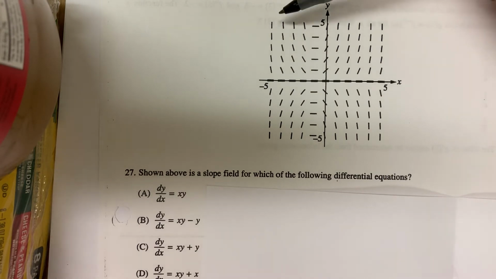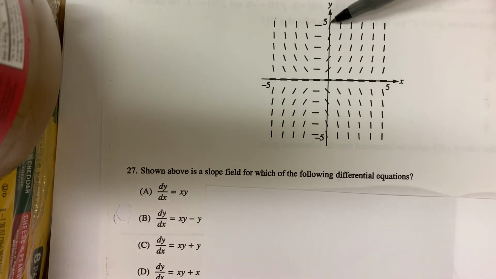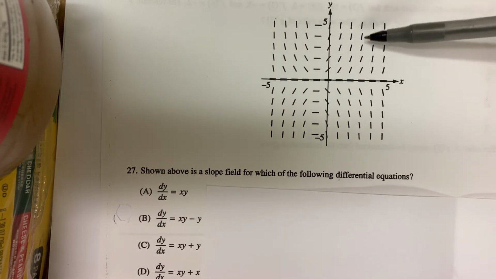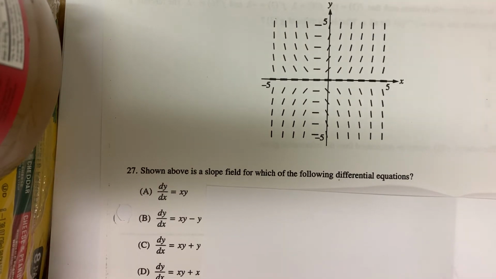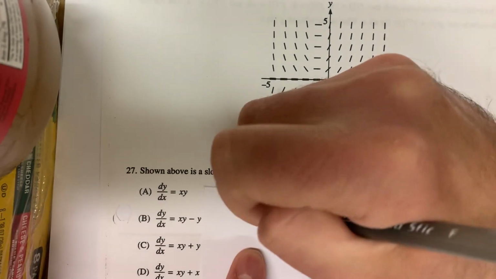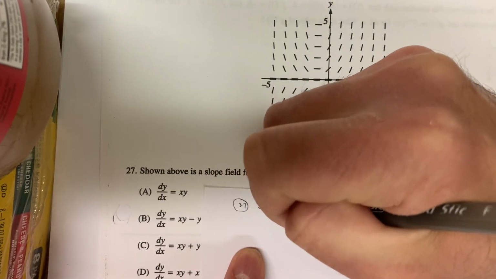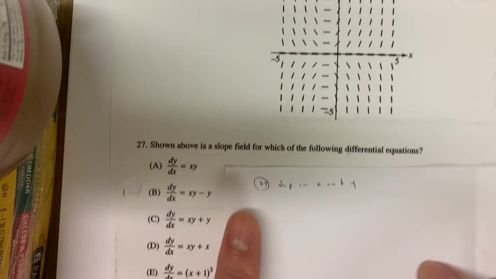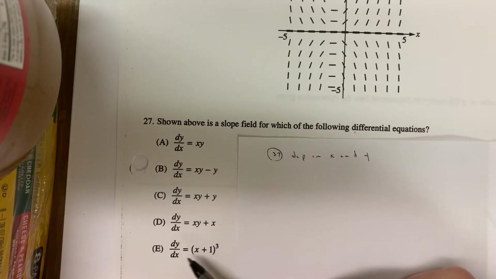Shown above is a slope field for each of the following differential equations. We just talked about stuff like this. You can go by dependency if you want to. If you move in a horizontal line, the slopes change, so they are dependent upon x. If you move in a vertical line, the slopes also change, so they're dependent upon y as well. So 27 is dependent on x and y, which is great, because if you look at the multiple choice solutions, you can wipe out E right there.